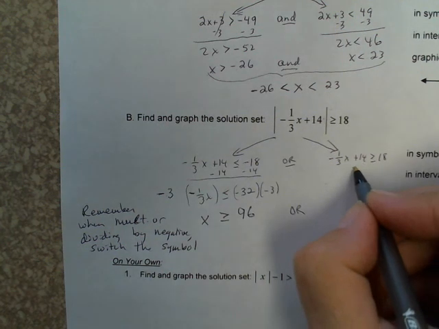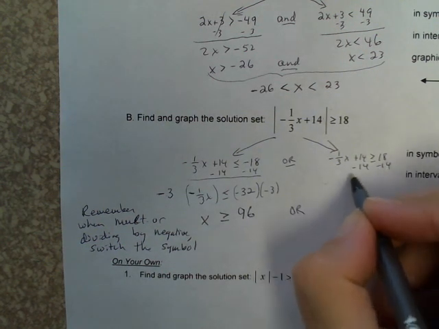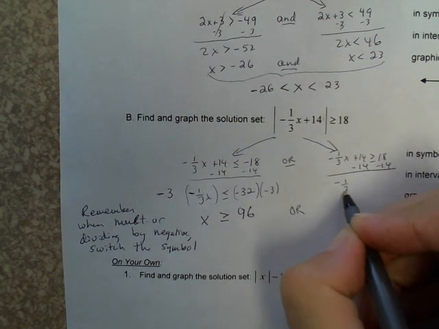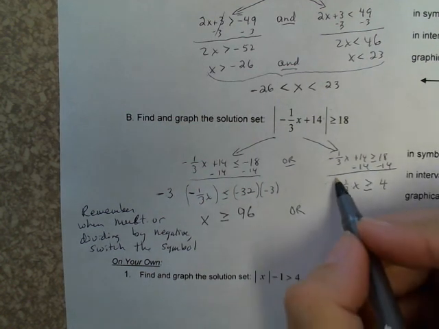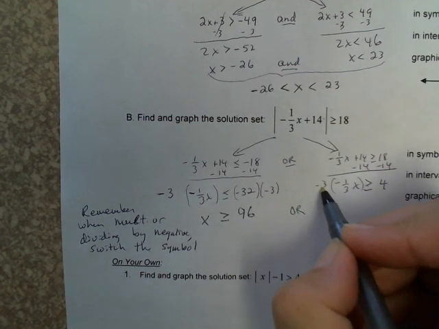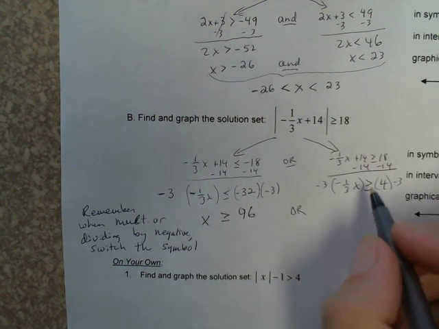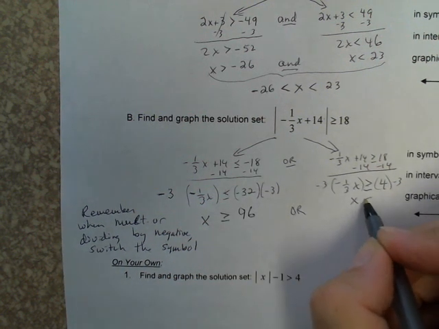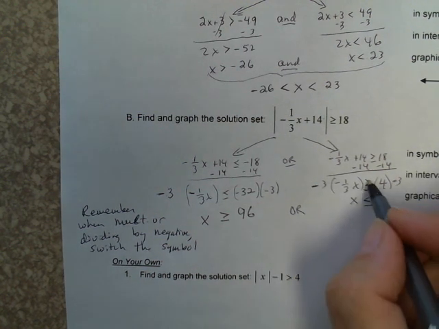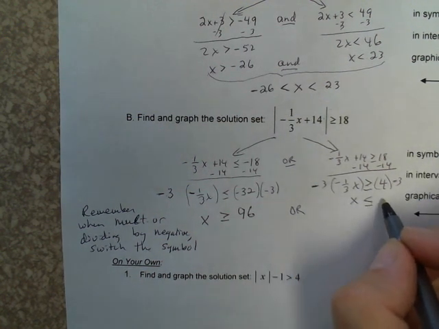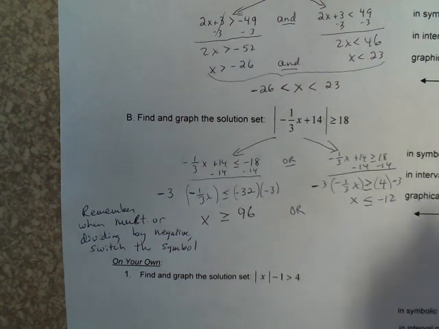Now over on the other side, we're going to subtract 14 from 18 and get negative 1/3 x is greater than or equal to 4. To get rid of a negative 1/3, multiply both sides by negative 3. So you're going to get x is less than or equal to, because we're multiplying by the negative 3 here, so this has got to switch. X is less than or equal to negative 12.